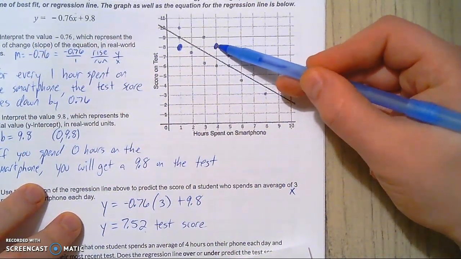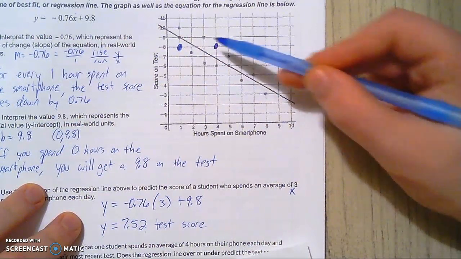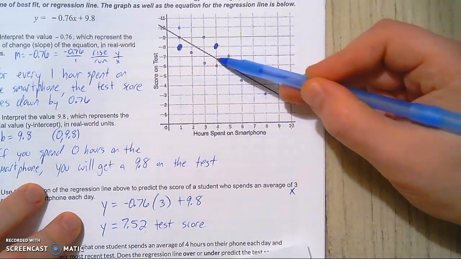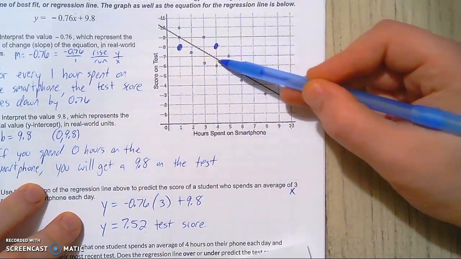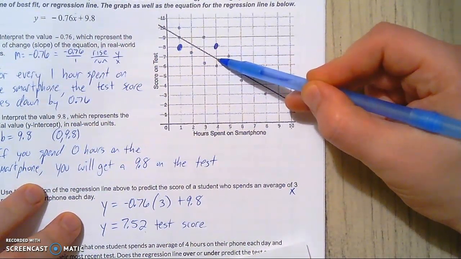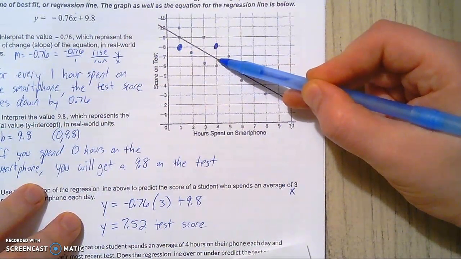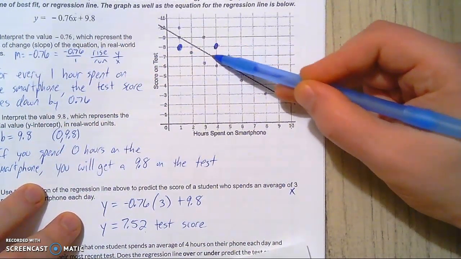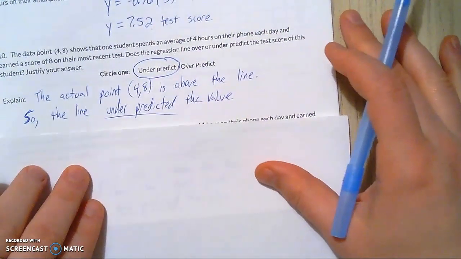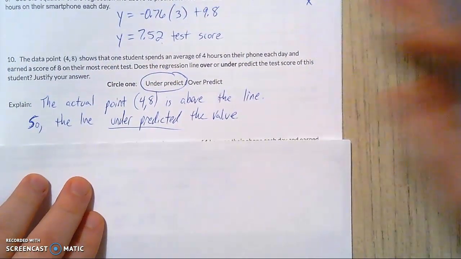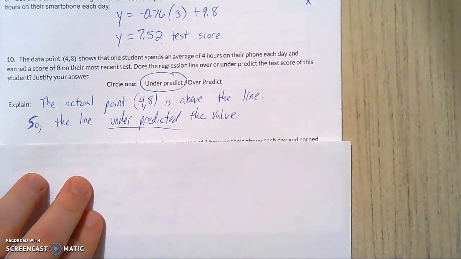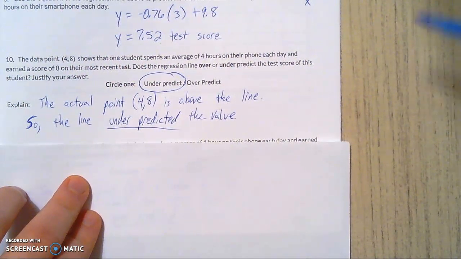You'll notice the point is above the line. And another way to say that is the line is below the point. So if the line is below the point, the line would have predicted something down here, which was too low. The actual value was up here, so the line under-predicted. So there's my answer for number 10. Under-predict, the actual point (4, 8) is above the line, so the line was below that. The line under-predicted that value.